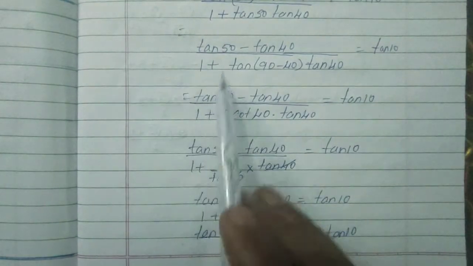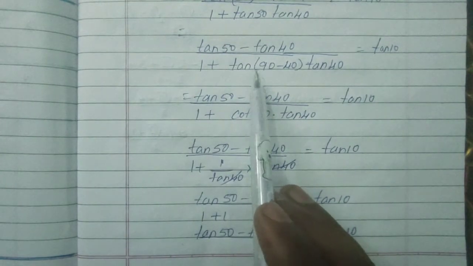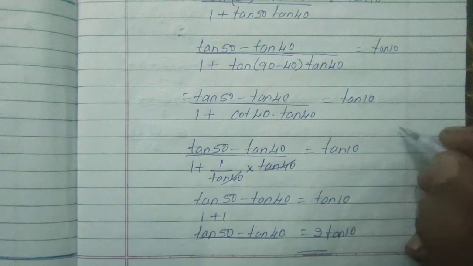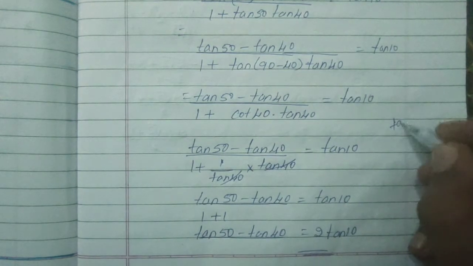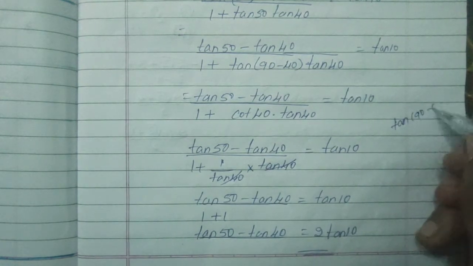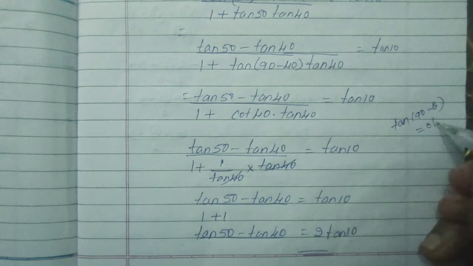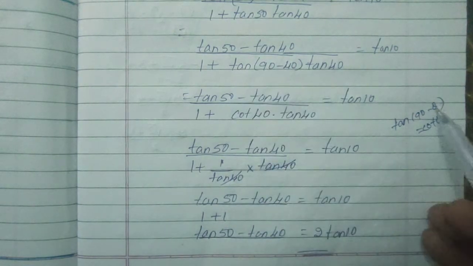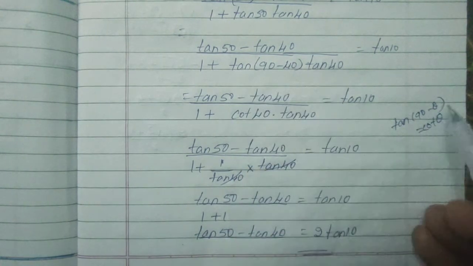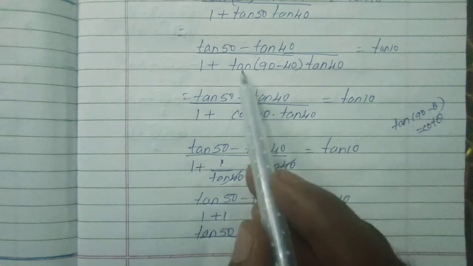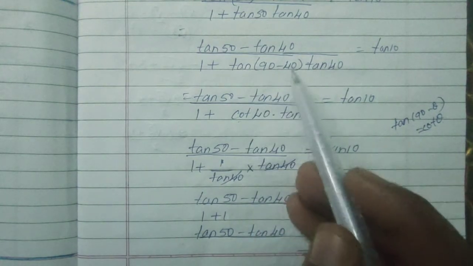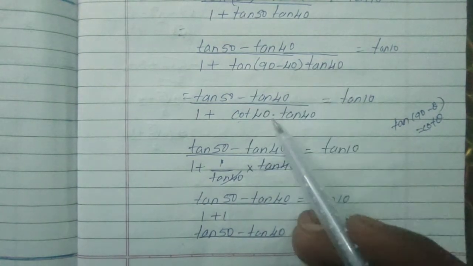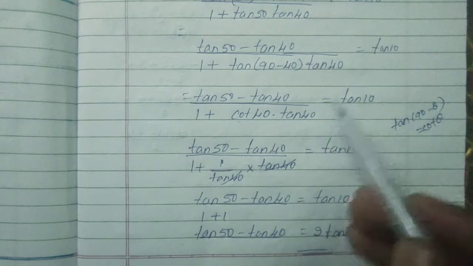Now 1 as it is plus. Remember the complement angle. What is that? Tan 90 minus theta is nothing but cot theta, right? Similarly, tan 90 minus theta is cot theta. So this I can write as cot theta plus 40 into tan 40 equals tan 10.